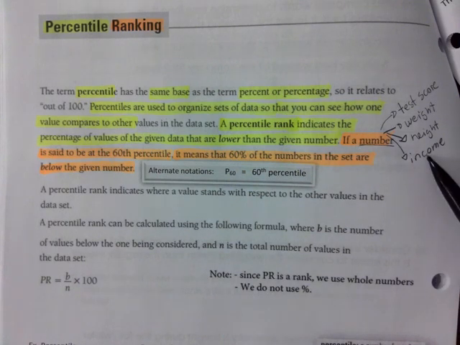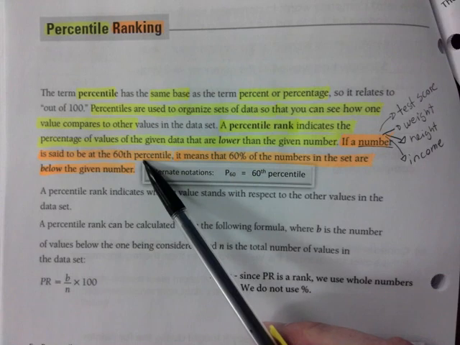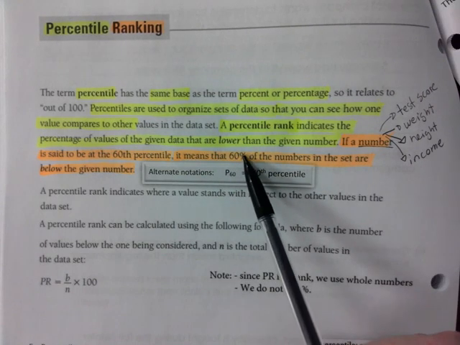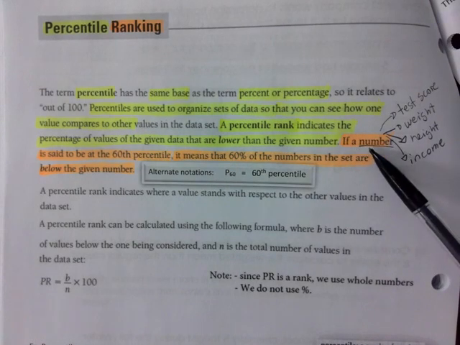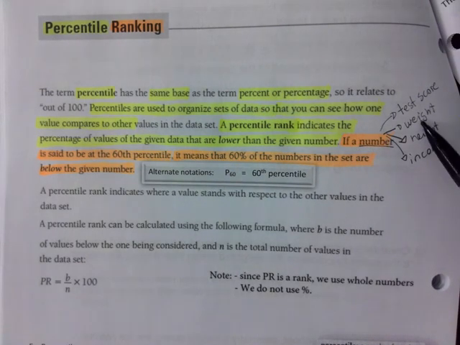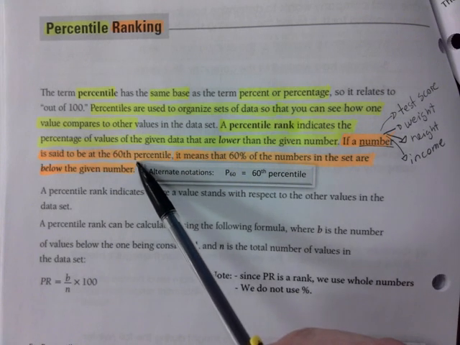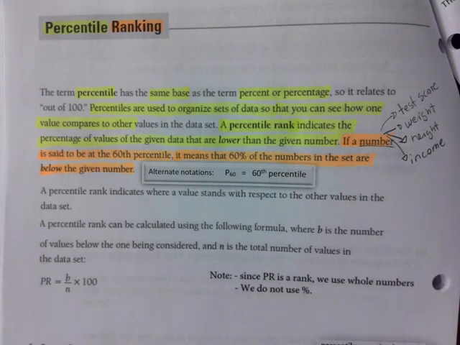If someone's income is said to be in the 60th percentile, that means that 60% of people make less than that income. If a certain weight you talk about is said to be in the 60th percentile, that means that 60% of the people weigh less than you. Okay, that's what I mean by that.